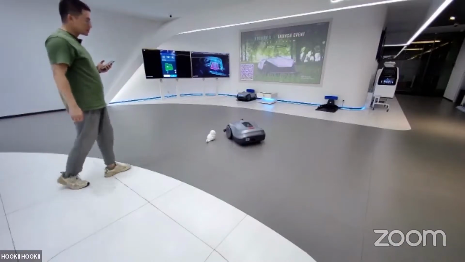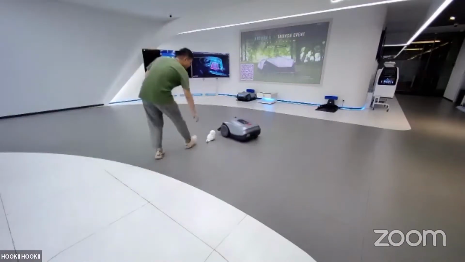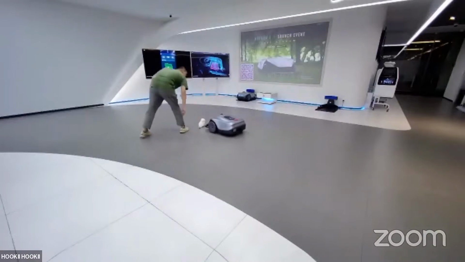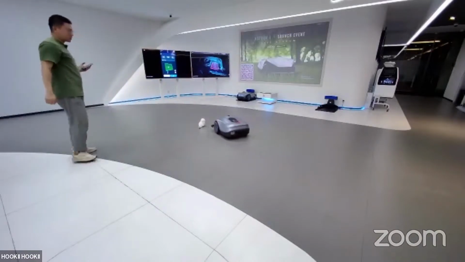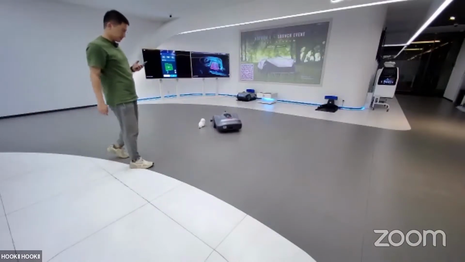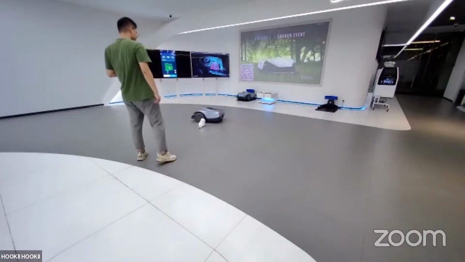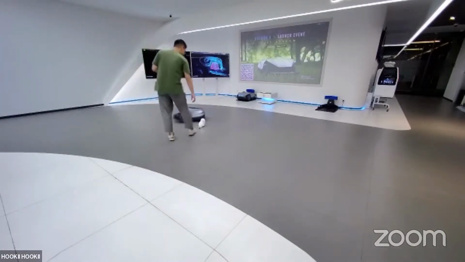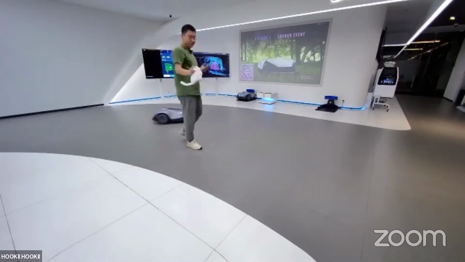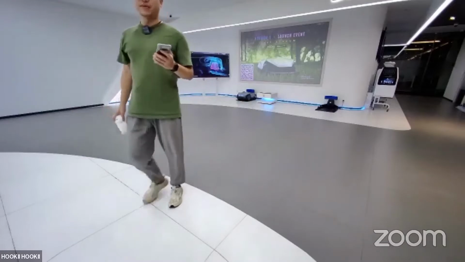You see? No matter where I put it, it always recognizes it and gets away from it. So this is really small. It's even shorter than the bumpers.